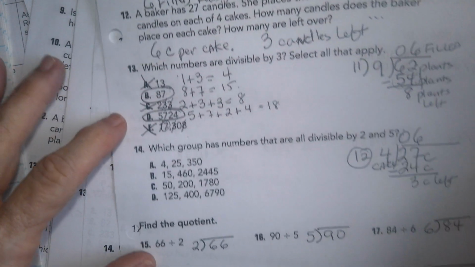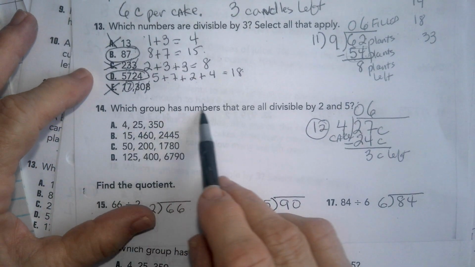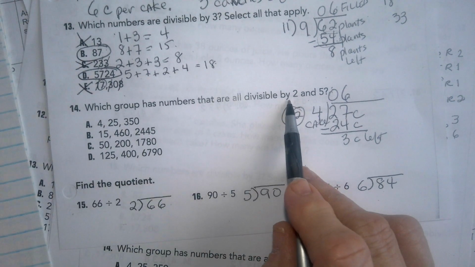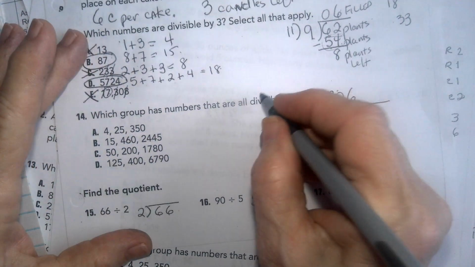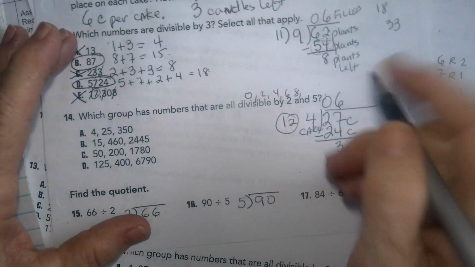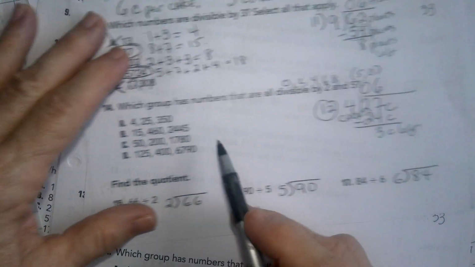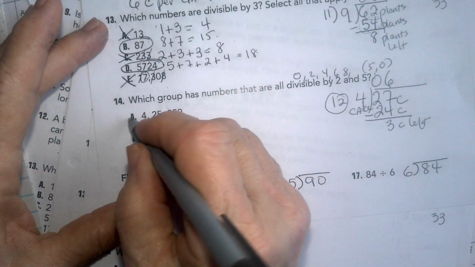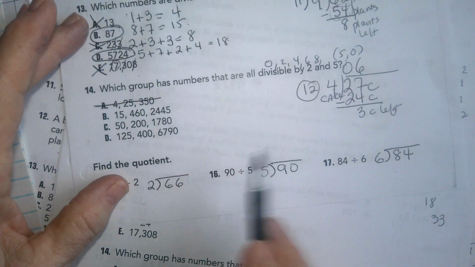Now this one is going to be easier. Which of the groups has numbers that are all divisible by 2 and 5? For 2, it has to end with a 0, 2, 4, 6, or 8. It has to be even. And for 5, it has to end with 5 or 0. Does this one end with a 5 or a 0? No, so we can cross that group off, because we want them all to be divisible by 2 and 5. B does.